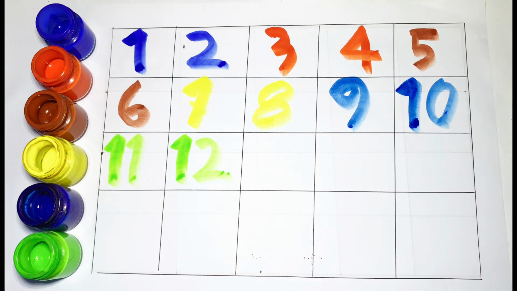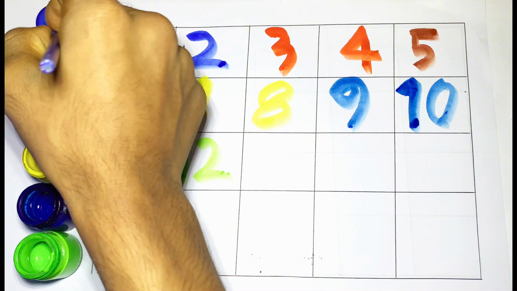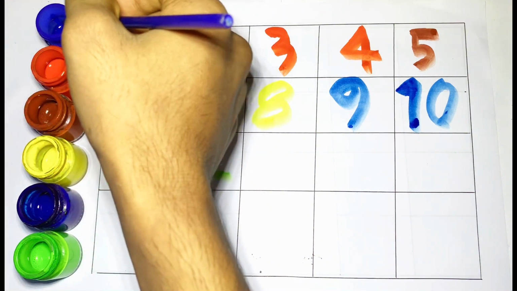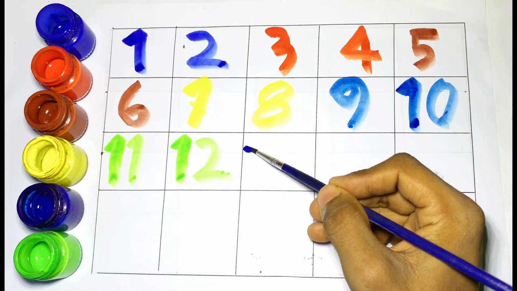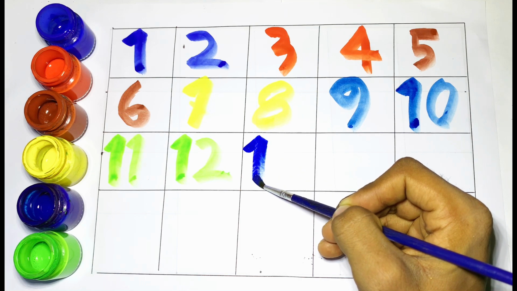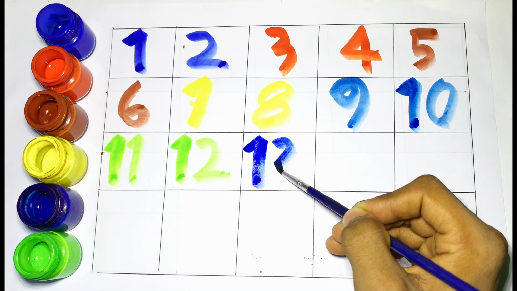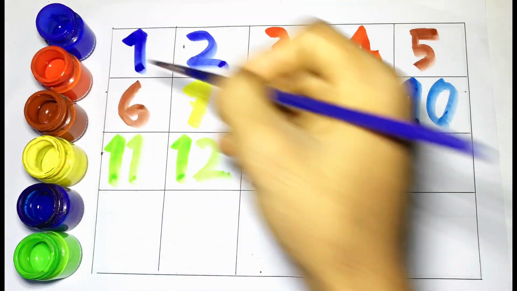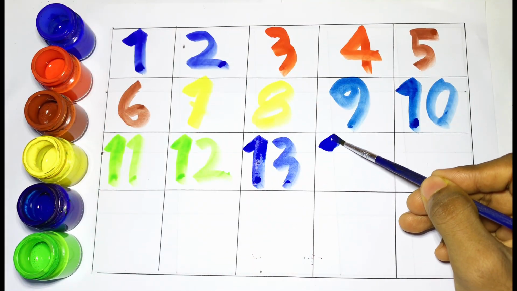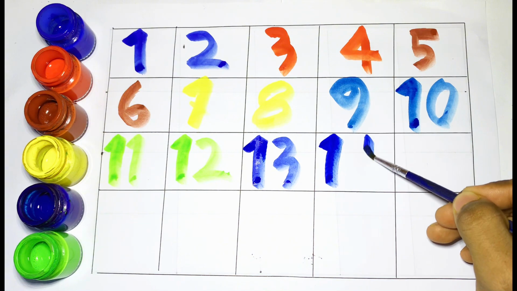Kids, now draw 13. The numbers of 13, and use sky blue color. Kids, again use sky blue color and draw 14. The numbers of 14.